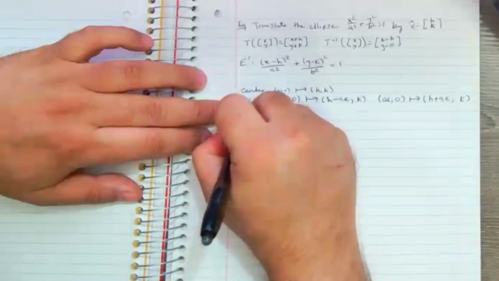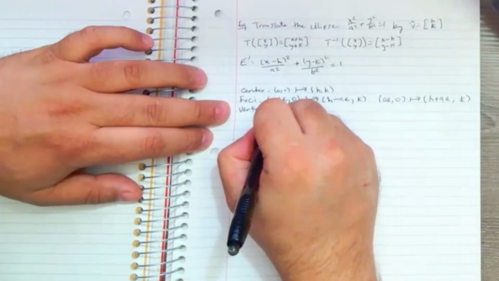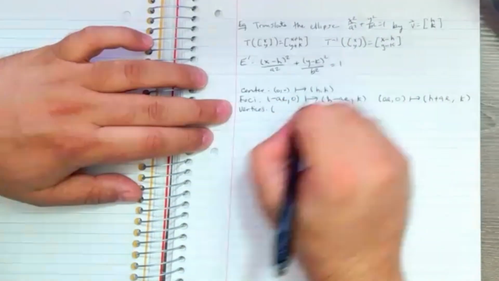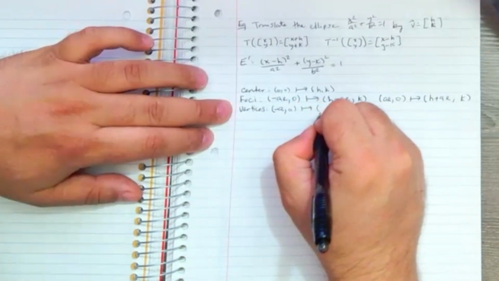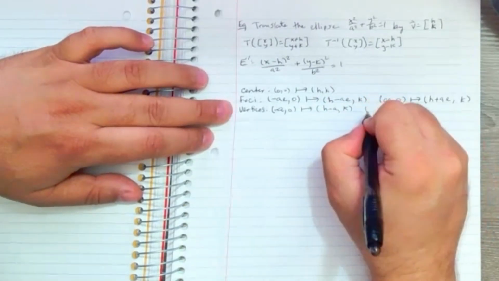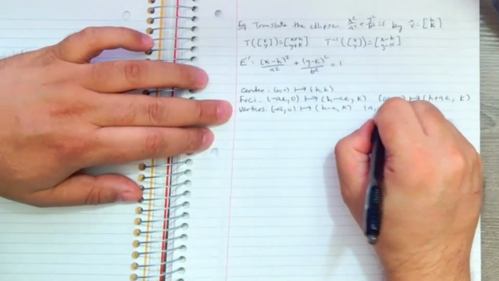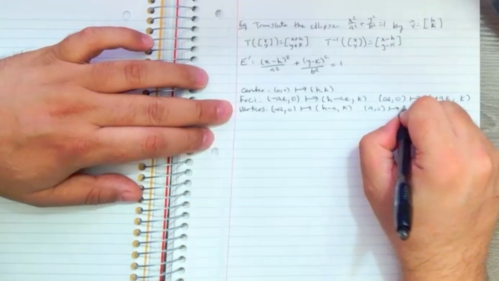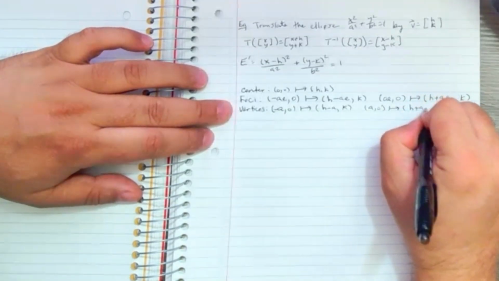The vertices: one of the vertices of the original equation occurs at the point negative a, 0. This point is translated to the point h minus a, k. And the second vertex, which occurs for the original equation at a, 0, is translated to the point h plus a, k.